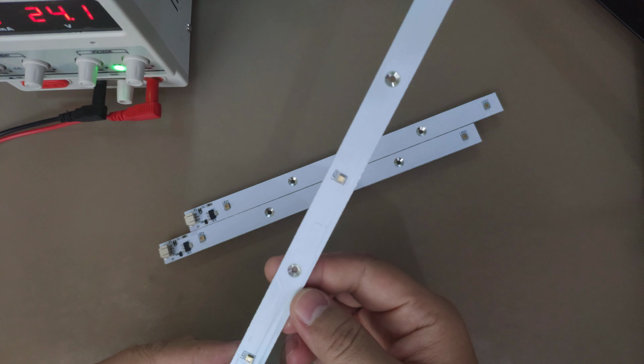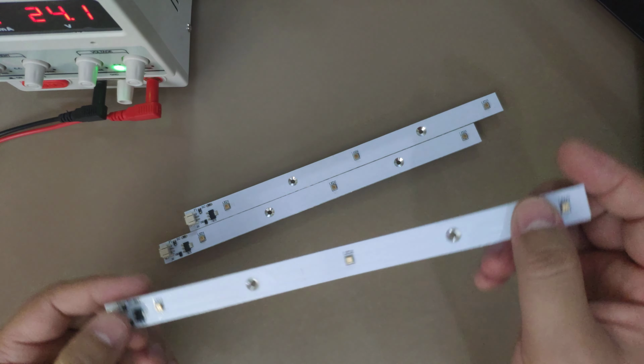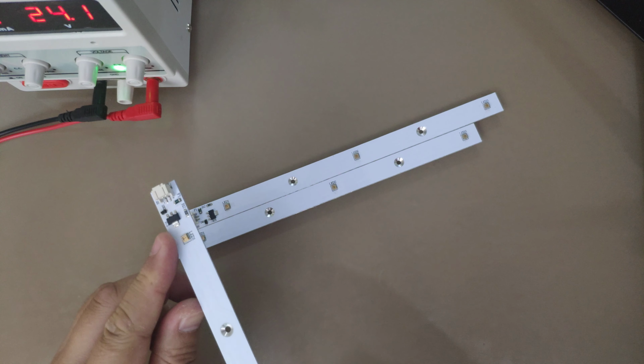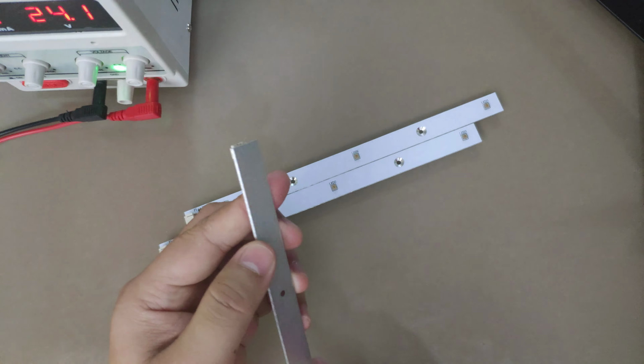Let me show you one UVC LED strip now. You know, the LED UVC strip is especially used for sterilization. It is used especially for the medical industry.